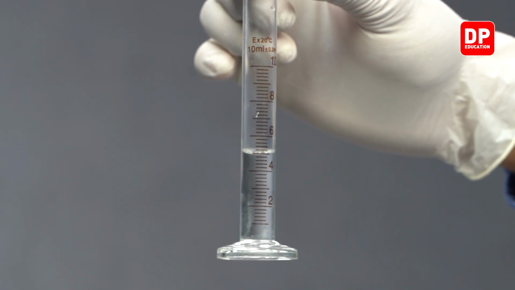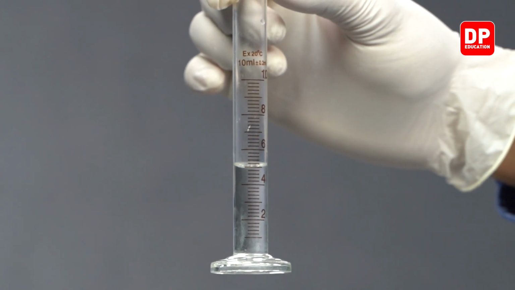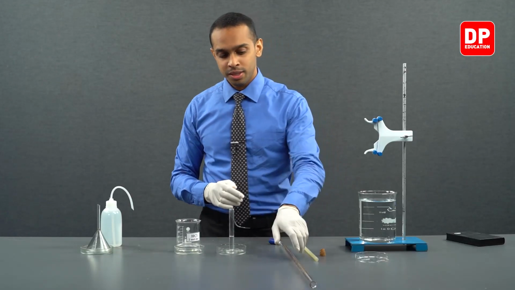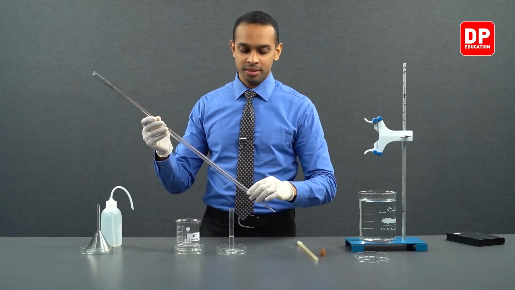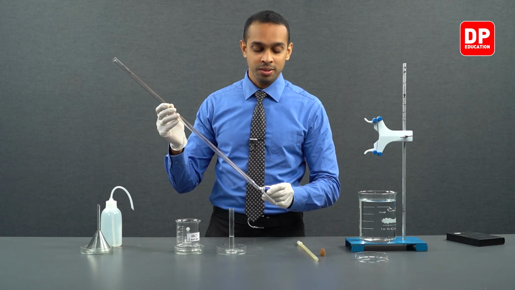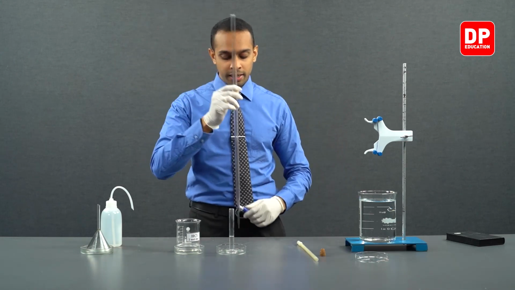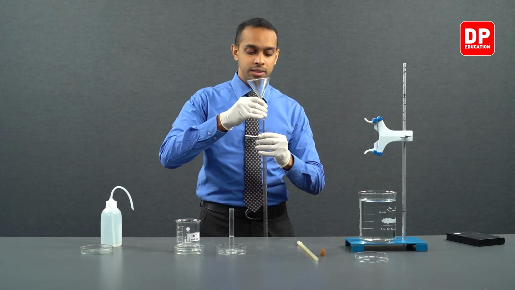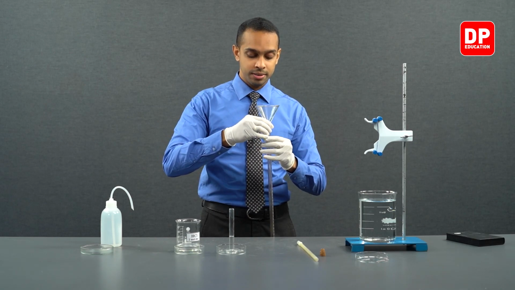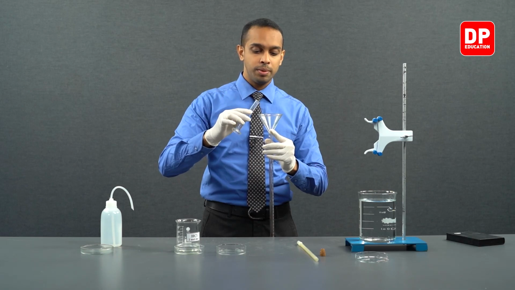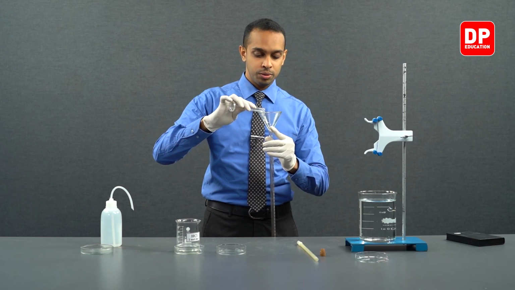I'm going to transfer this 5 milliliters into our burette. We made sure the burette is properly closed. So afterwards, we can take a funnel and place it on top of our burette and transfer this 5 milliliters of HCl into our burette.